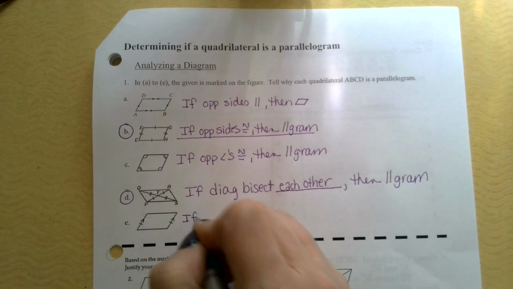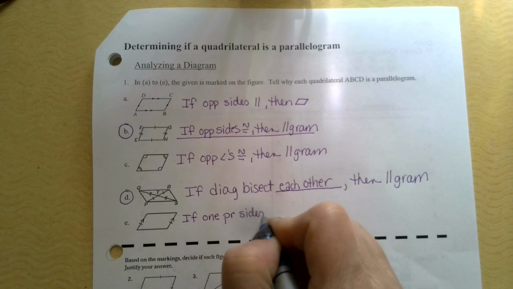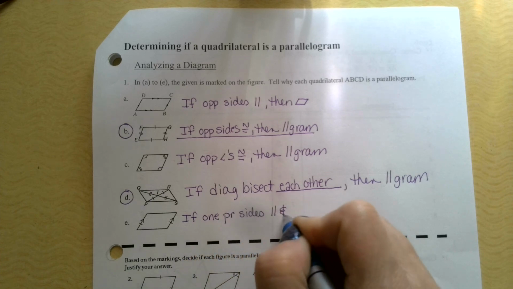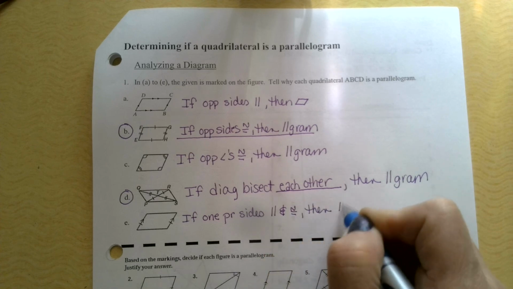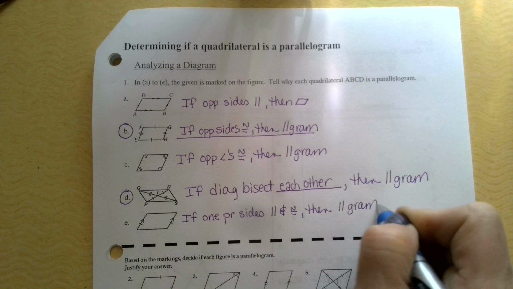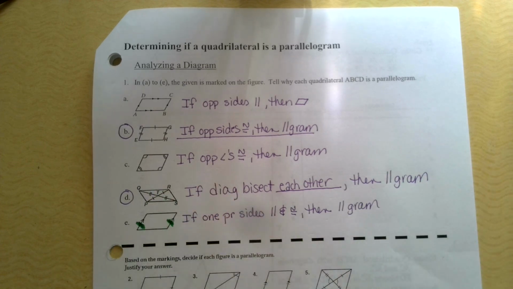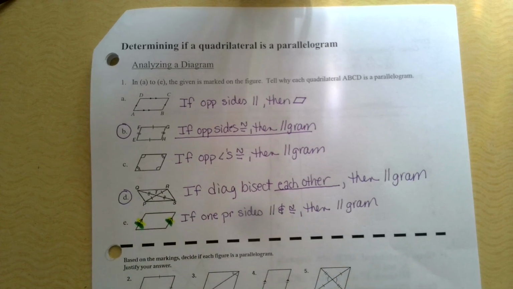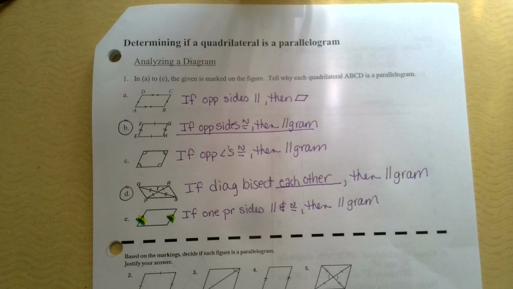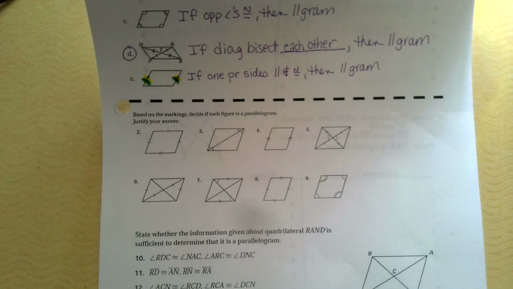If one pair of sides are parallel and congruent, then you have a parallelogram. This is showing congruent. This is showing parallel. Make sure you know your markings. Okay. All right. Based on your markings, decide if each figure is a parallelogram. That's what your whole worksheet is over.